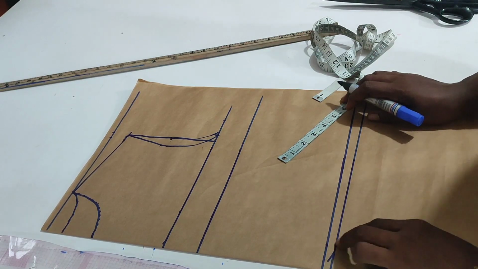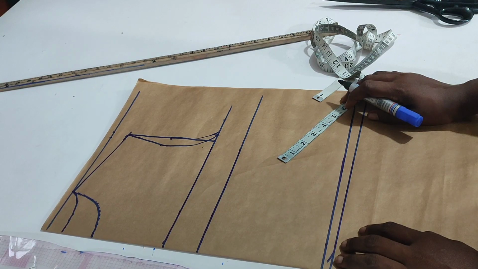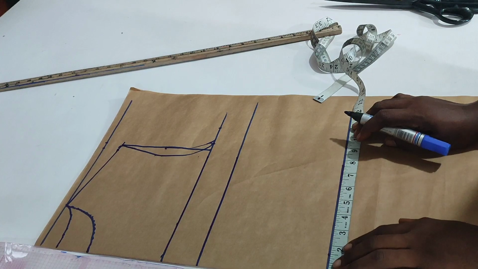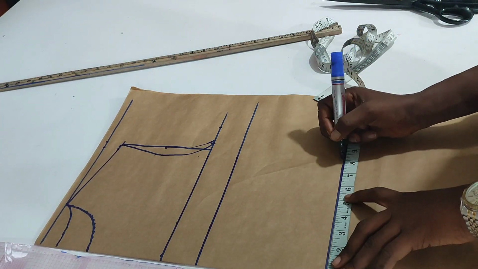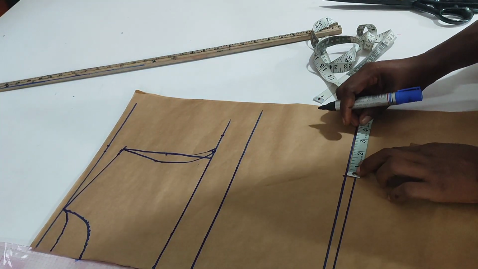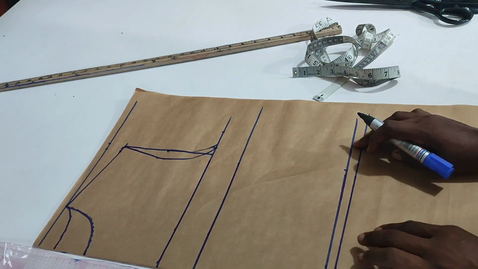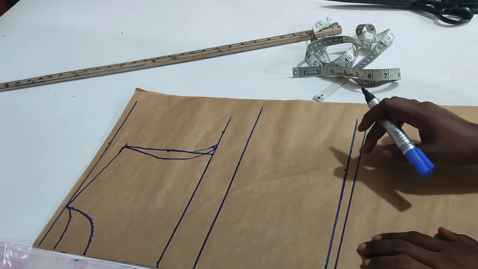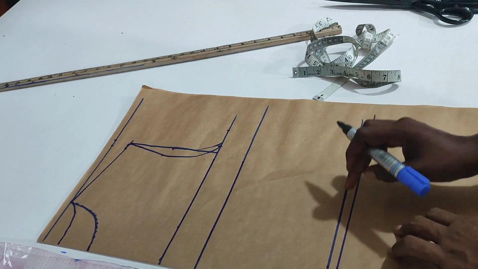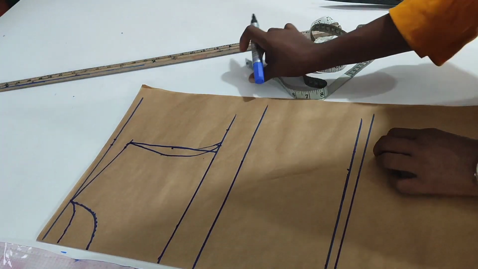And then on our waistline, we're going to input our waist measurement divided by 4. My waist measurement is 32 inches. When I divide it by 4, I have 8 inches. So that's what I'm going to mark here, 8 inches. And then I'm going to add my sewing allowance of 1.5 inches. And then again, I'm going to add 1 inch for that because we're going to be making that for this bodice. So I'm going to be adding 1 inch for that allowance, and it's going to be on this waistline. So I'm going to add extra 1 inch for that allowance.